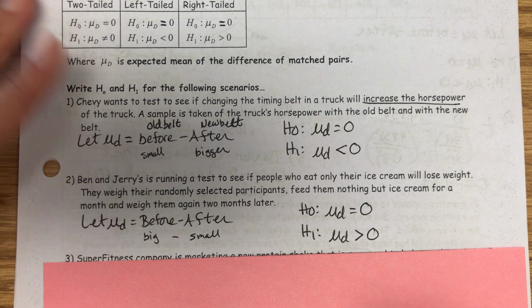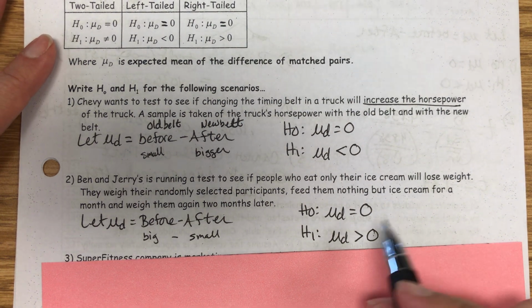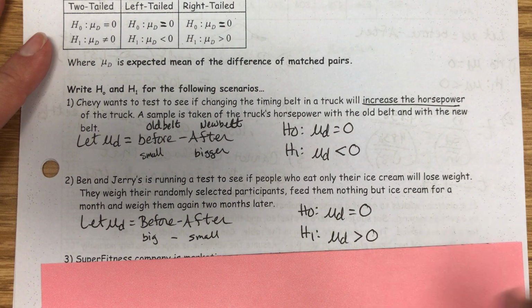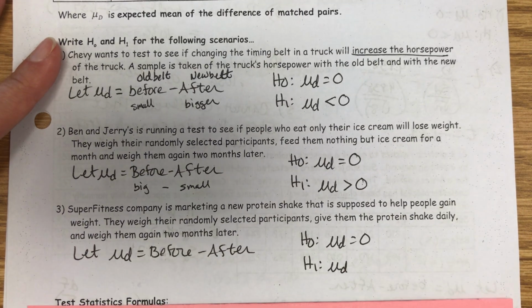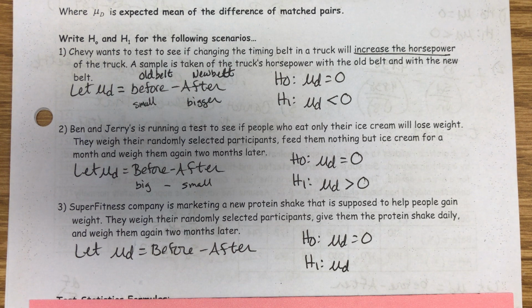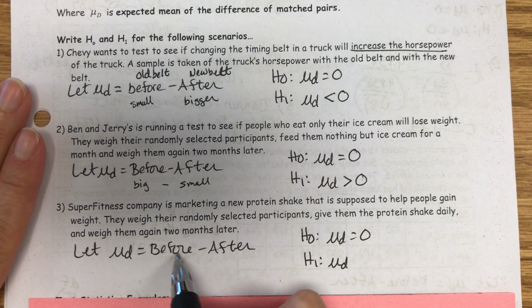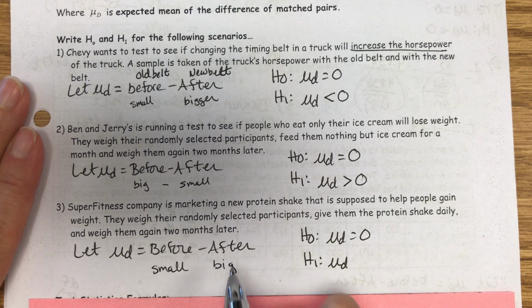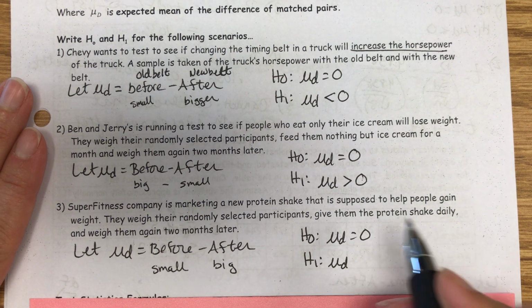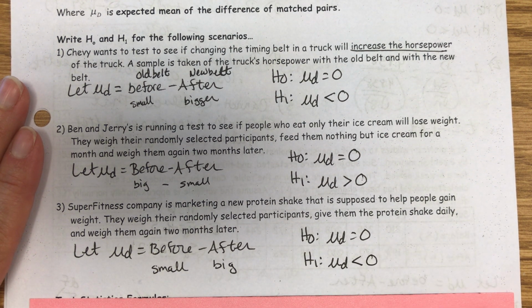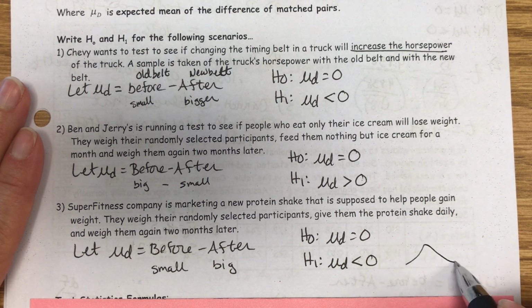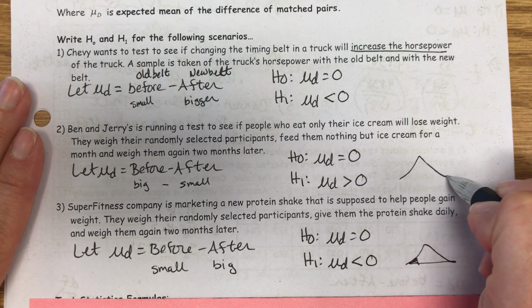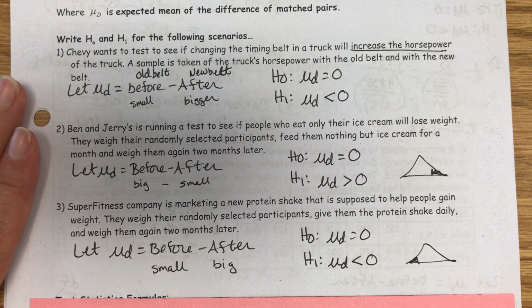Okay, if it just says like different or changes, then that's when it's still equal, not equal, like we've been working all along. All right, so this last one, Super Fitness Company is marketing a new protein shake that's supposed to help people gain weight. So this time if you're trying to gain weight, you're taking your protein shake daily and you're trying to put on pounds, your before would be the smaller number and your after would be the bigger number. And if you have small minus big, then that means that you should have a negative value, which is why we would have less than. Less than is still a left-tailed test. Greater than is still a right-tailed test, and so forth.